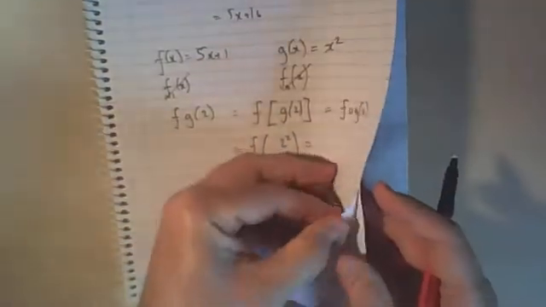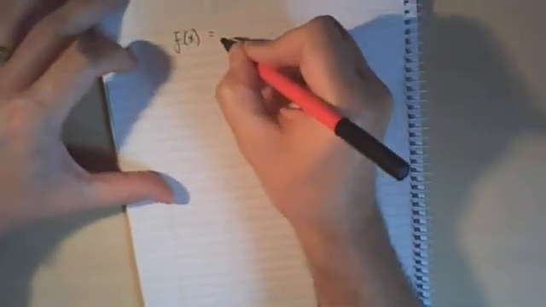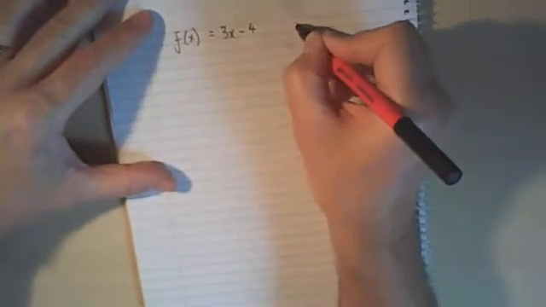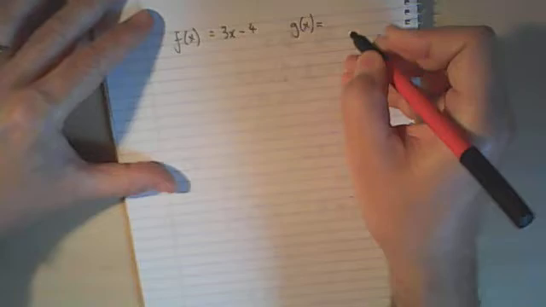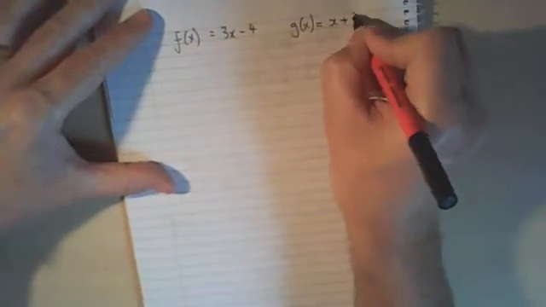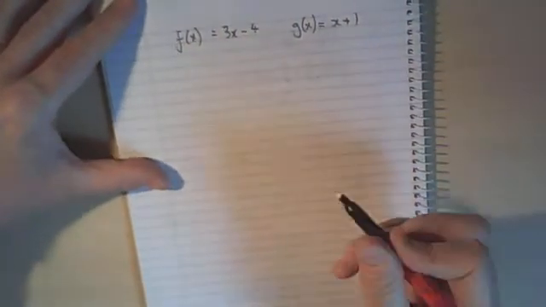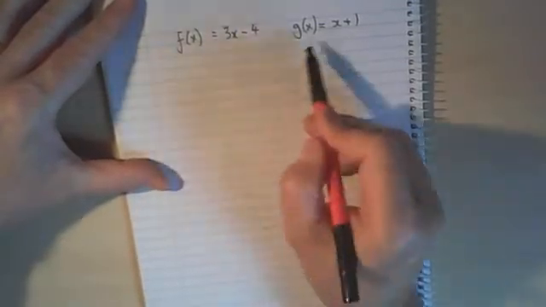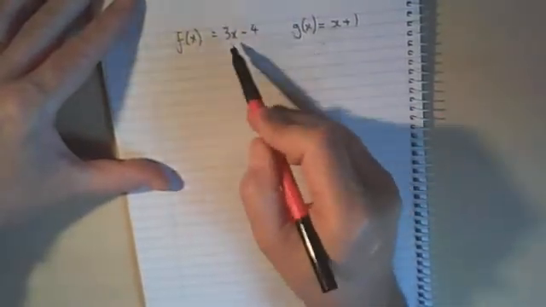Sometimes you might want to do combined functions algebraically. So again, let's try. f of x equals 3x take away 4, and g of x is x plus 1. Now if I asked you to work out fg of 2, you do g of 2, put it into f, work out the answer.